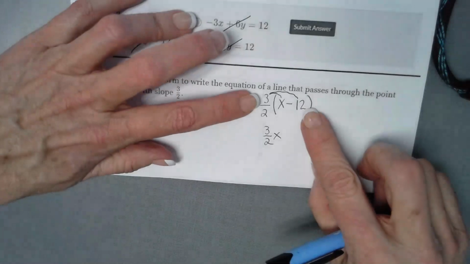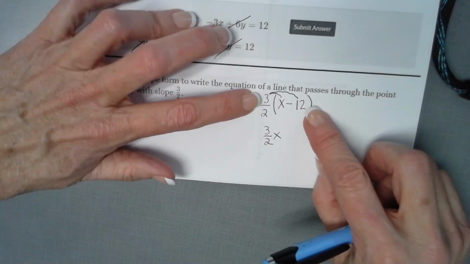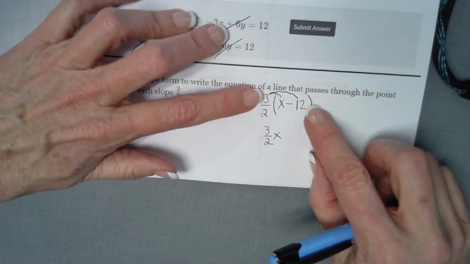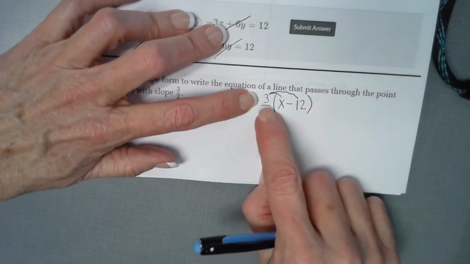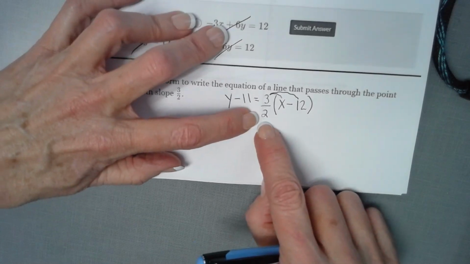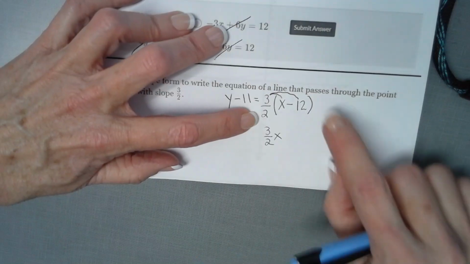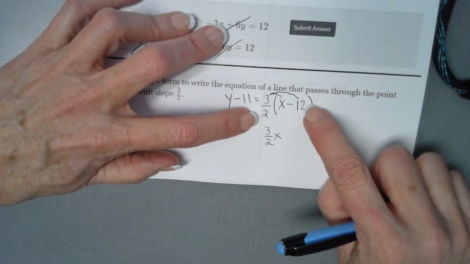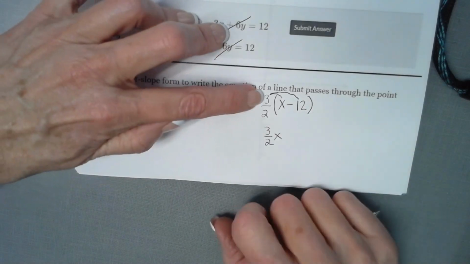Now, folks, you can do this in your head. I prefer it. But I'm going to show you both ways. Okay, in your head, notice 12 is on top. You can do 12 times 3, which is 36, and then divide by 2, which is 18. Another way to do it, 12 is on top. What's 12 divided by 2? What's 6 times 3?